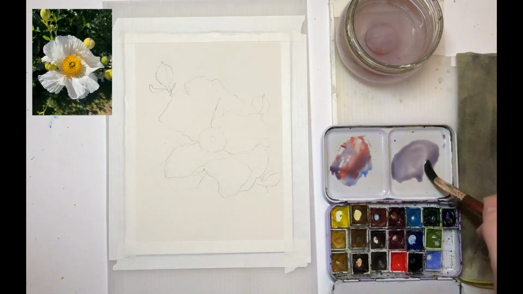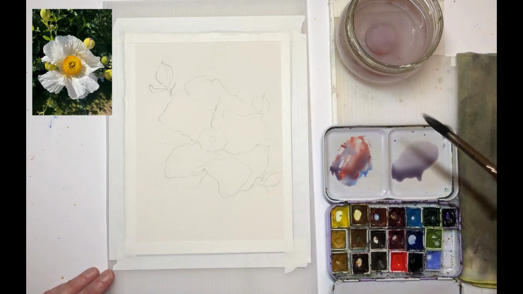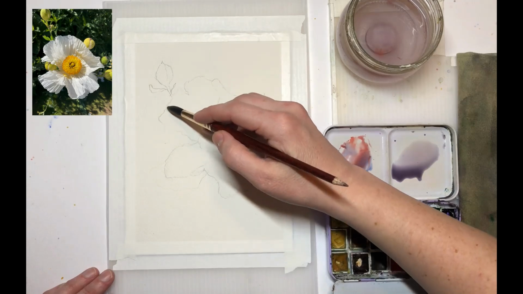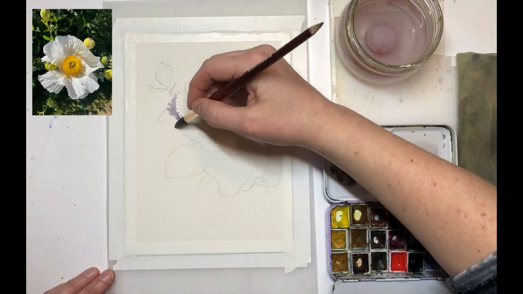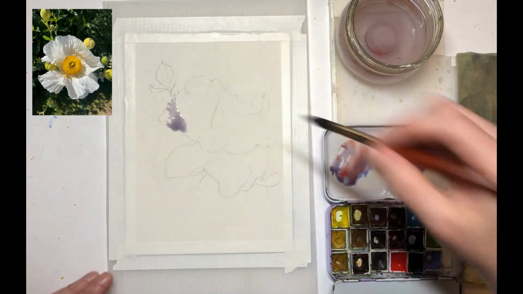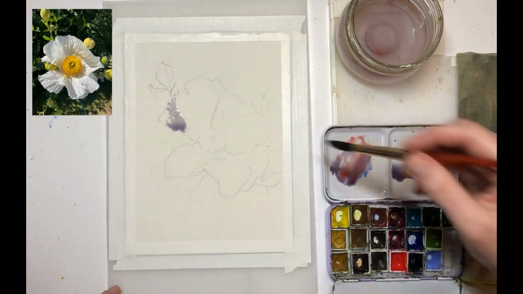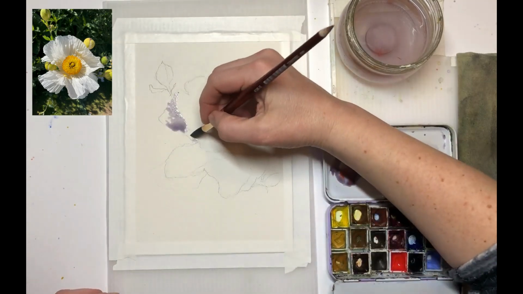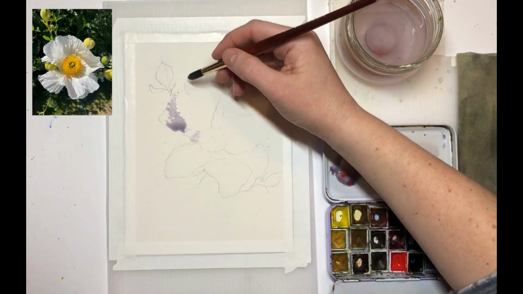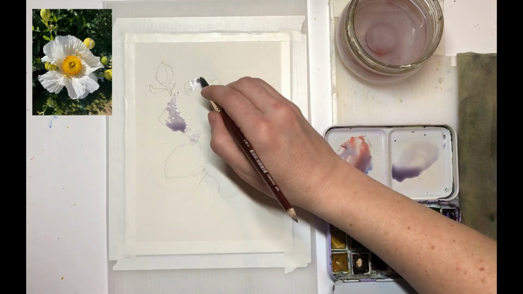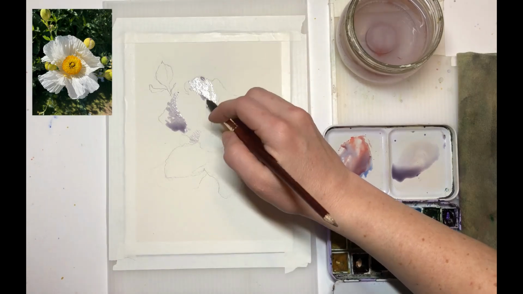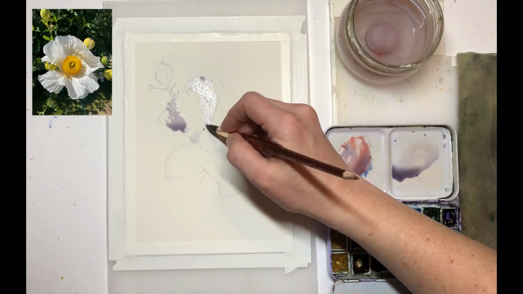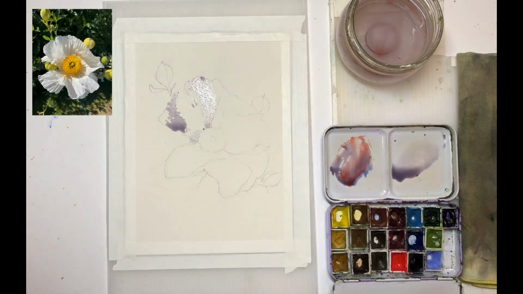I dry my brush off. I want a very wet, light mix of pigment, but I don't want my brush to be sopping. I'm going to begin, and you can see I have a very faint line drawing here. I'm just looking carefully at my reference and beginning to place the shadow shapes. I'm giving them a sort of ragged edge because that is how they look. This is a sort of crenellated flower, and the shadows are not smooth surfaces. I'm just carefully following the shape of the flower and trying to put in the shadow shapes that I see.